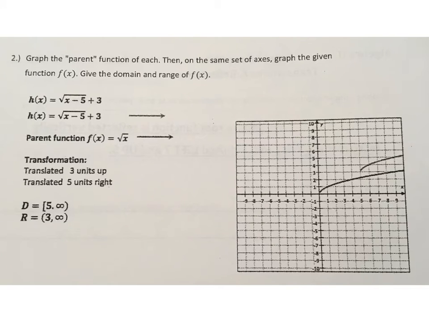Okay, so now turn to question 2. You are going to see this, and it says graph the parent function, and then on the same set of axes give the same parent, or graph the new function and then give the range of the new function.